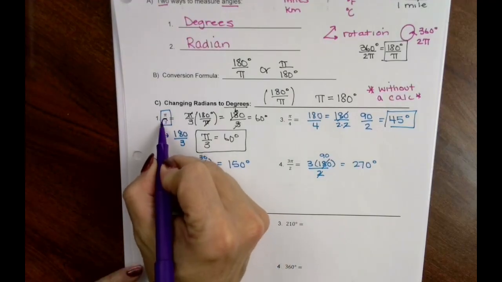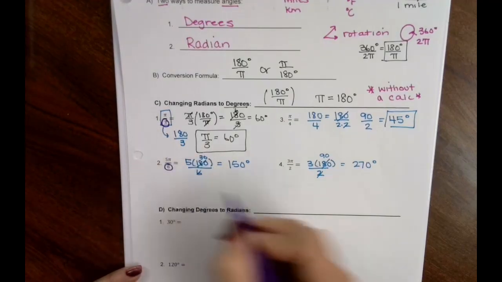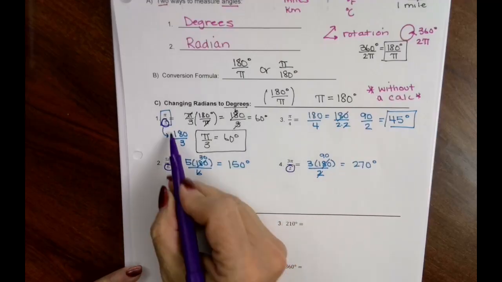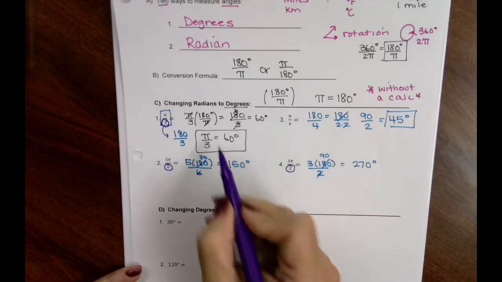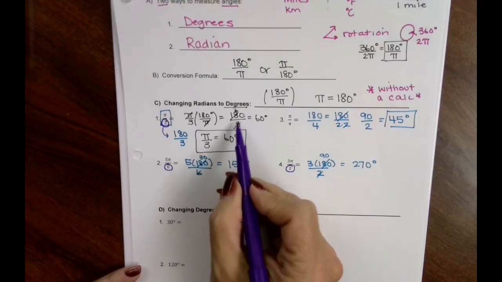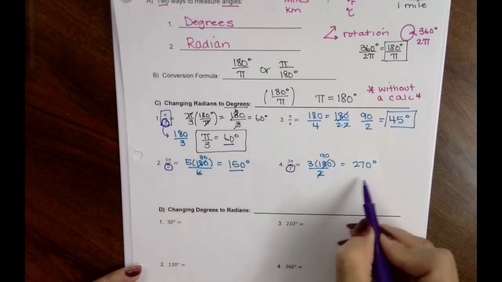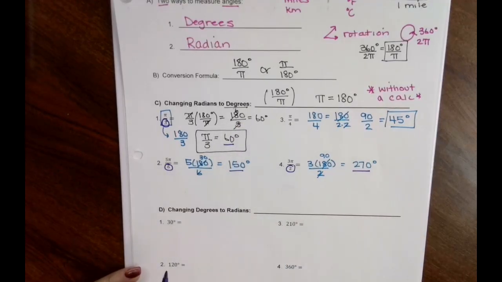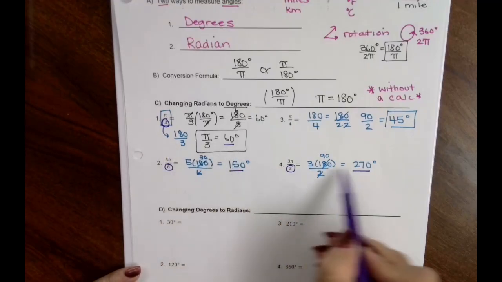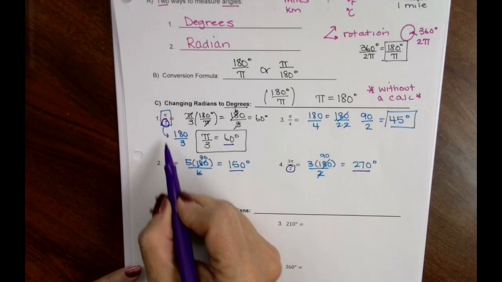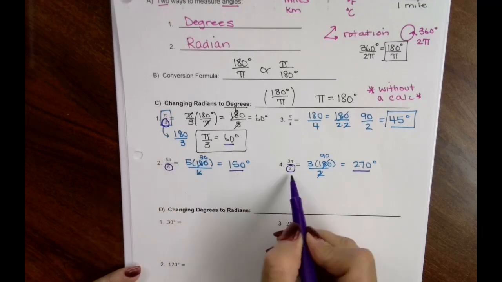We have this denominator of 3, we have a denominator of 6, we have a denominator of 2. Every one of these goes evenly into pi, and when it does, into 180, all of my values are going to end in a 0. So this is going to end in a 0, this is going to end in a 0, and this is going to end in a 0. You're going to see that the denominators of 3, 6, and 2 are super, super common.